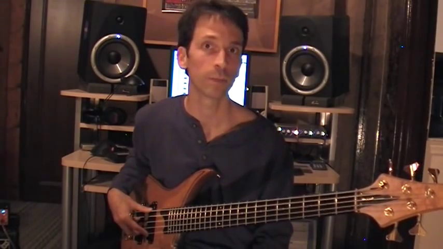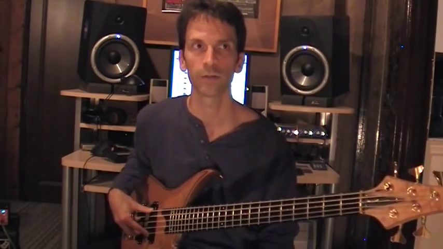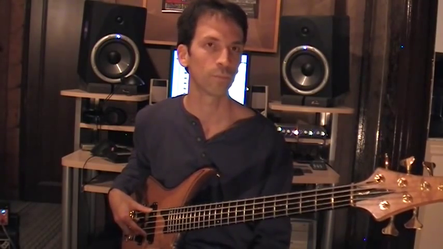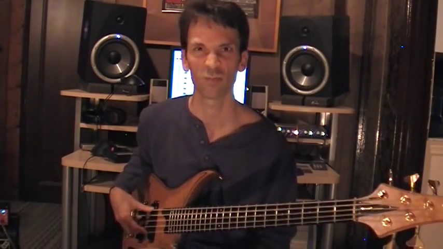Groove is one of those subjects that gets talked about a lot among bass players. A lot of young players ask, what is a groove, or how do you come up with original grooves? It's a hard thing to define exactly, but I think it's one of those things that you know it when you hear it, right? You know when you hear a song that's really grooving really well.